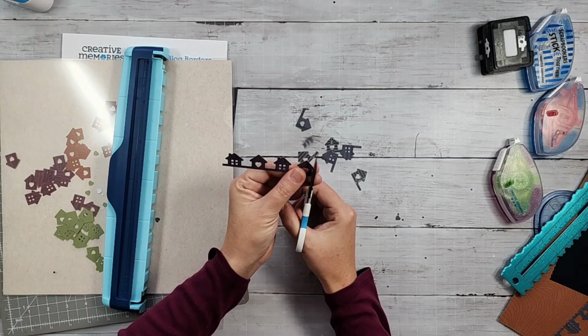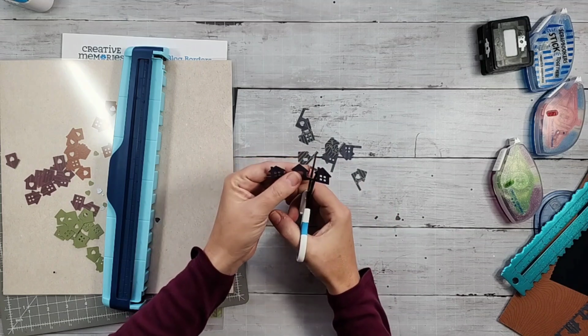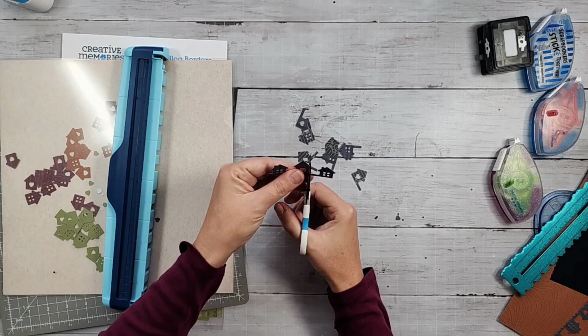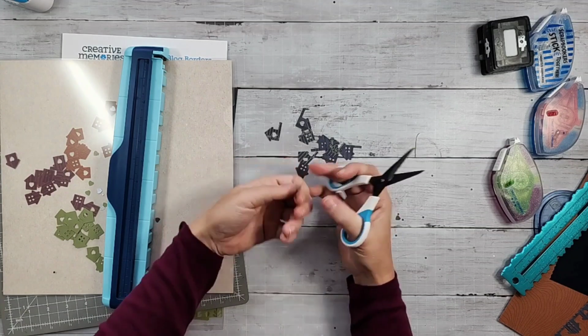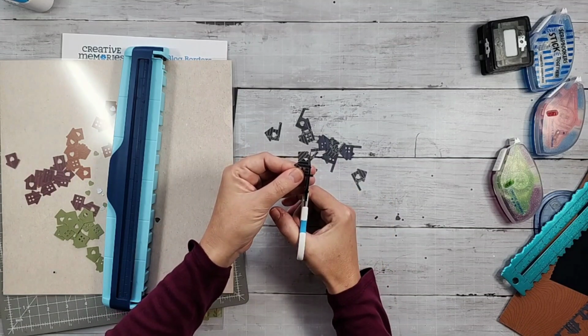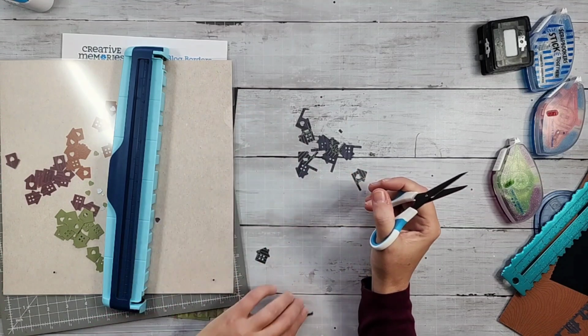Depending on if you're right or left-handed, it may be different for you, or maybe you can see better on both sides. I can't. I can definitely see better on this side of the scissors. So then I'll just flip it over and cut those pieces. A little bit of tedious work, but I think it's worth it.